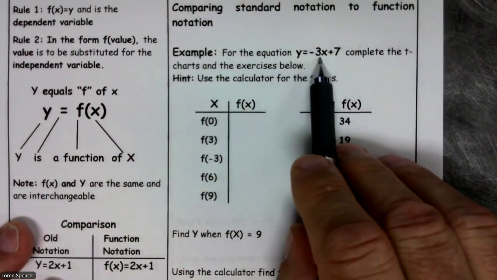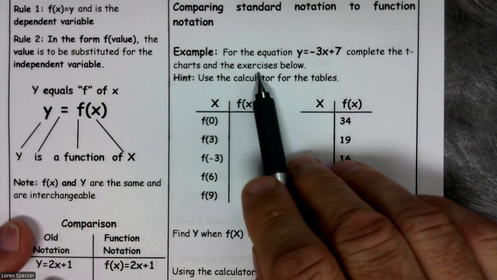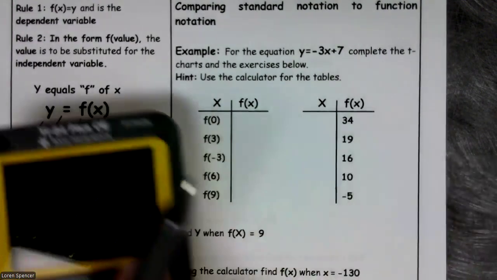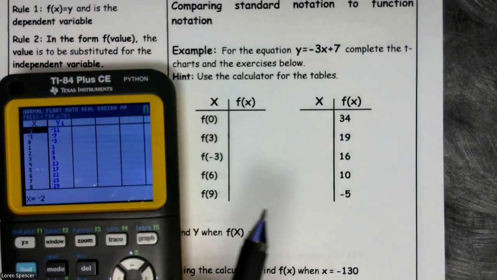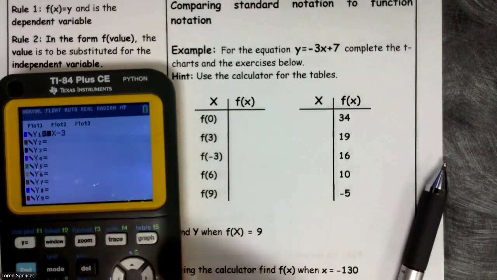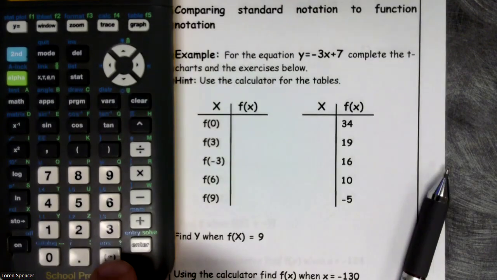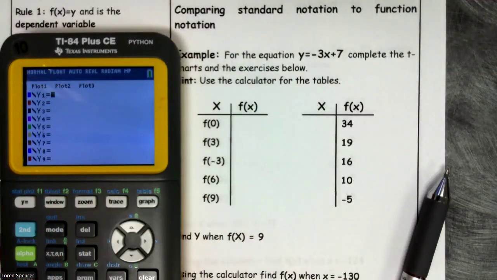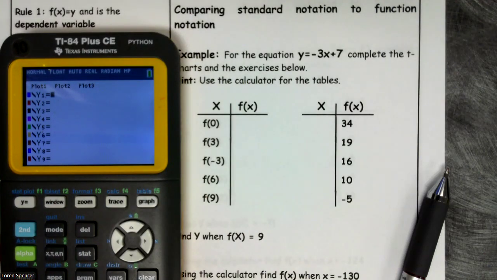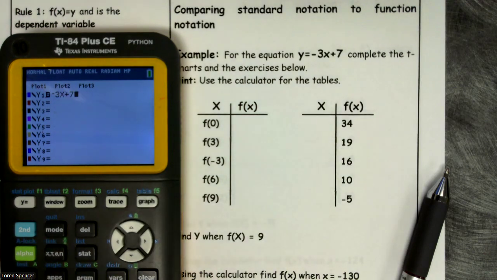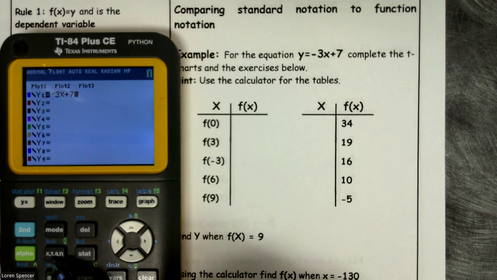For the equation negative 3x plus 7, complete the t-charts and the exercise below. Use the calculator for the tables. Let's speed through this. This is something you need to get good at. You're going to go to y equals. By the way, use the little negative sign down here, otherwise it won't work. It's a glitch in the calculator. Negative 3x plus 7. You need to use the XTON button right here to get x.